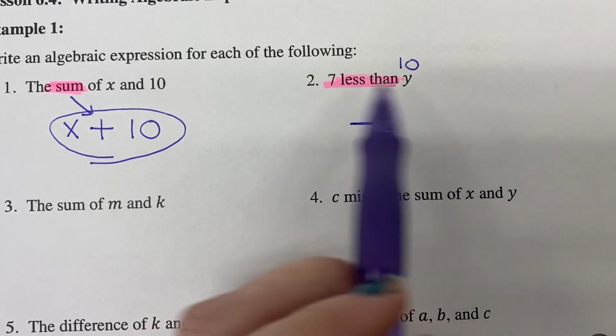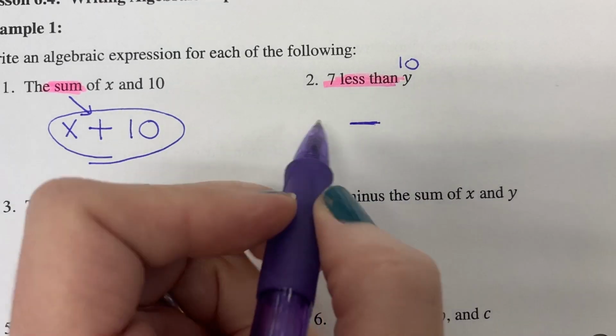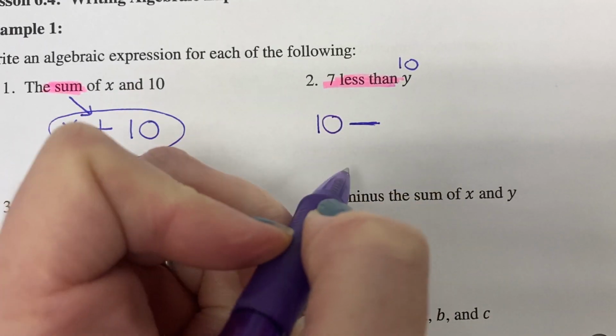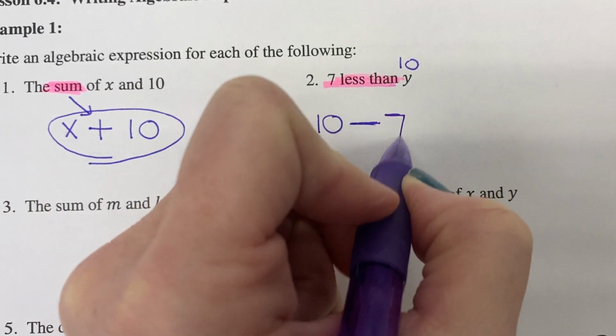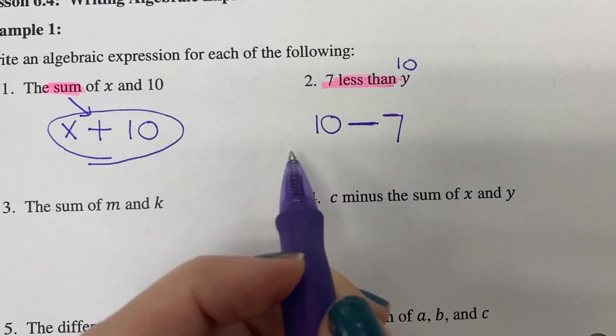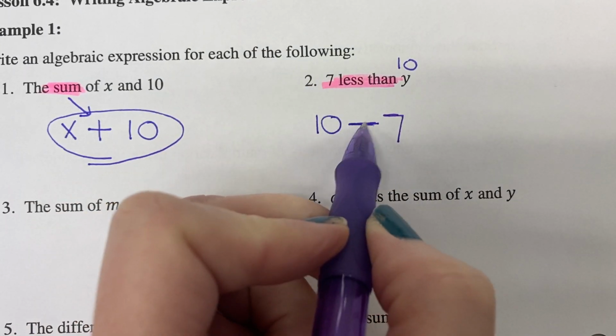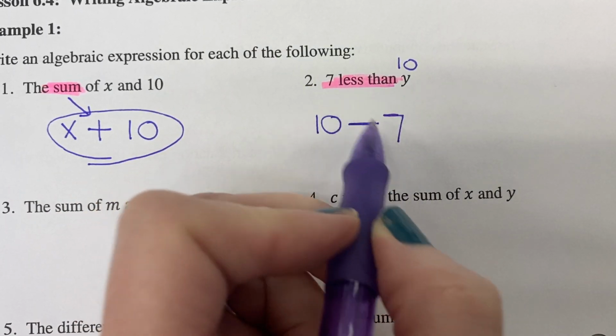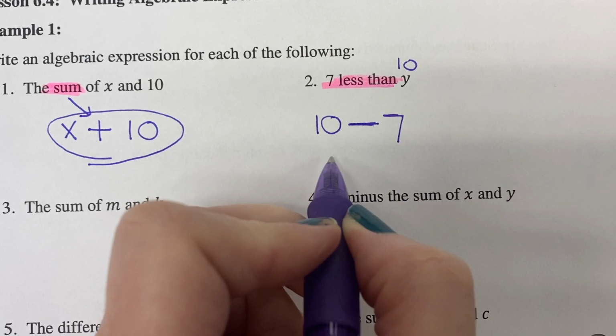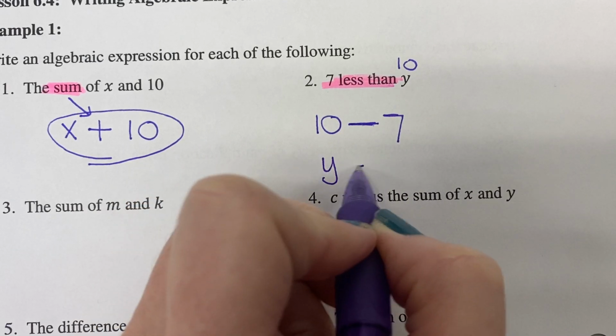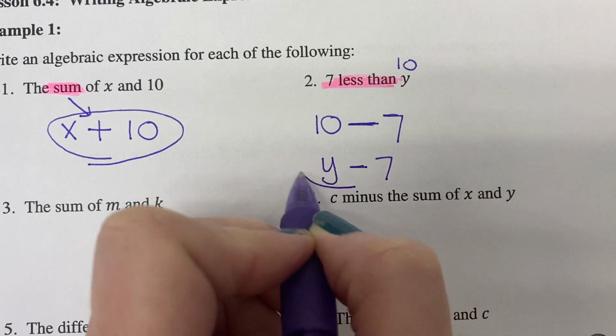How would we make this expression turn into a 3? Well, the bigger number would have to be over here and the smaller here, 10 minus 7. So if we're taking 7 less than something, actually the 7 has to go on the back end. So it would be y minus 7.